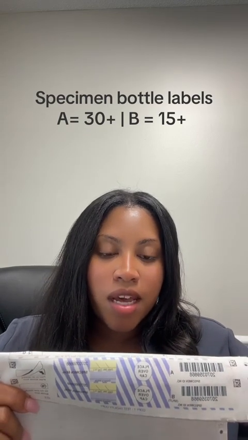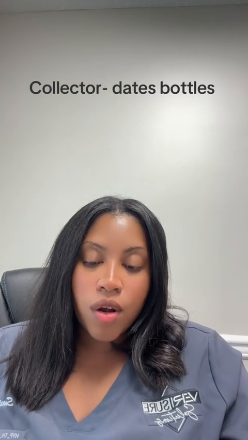B is going to go on the one that has 15. And again, that's going to be when you pour the urine inside here, you're going to close it, and then you're going to place this label on this bottle, and then this centerpiece goes here on top, and then you want to go ahead and place the label alongside this so that it is secure, and this is what the label looks like.